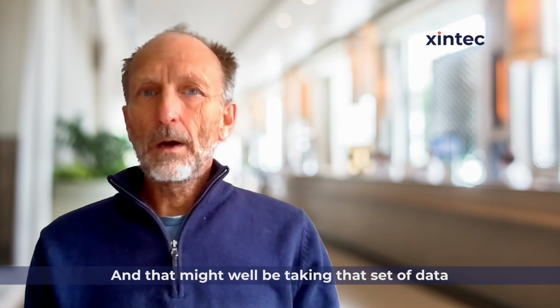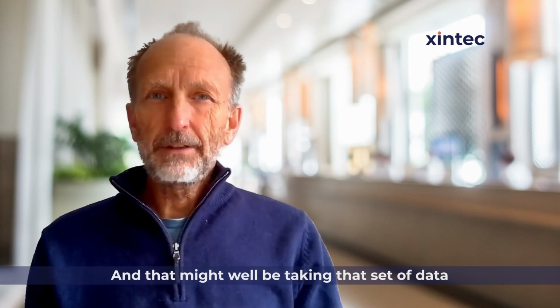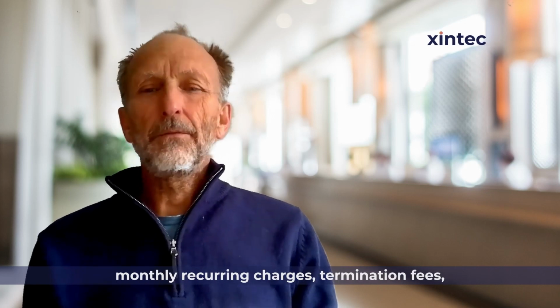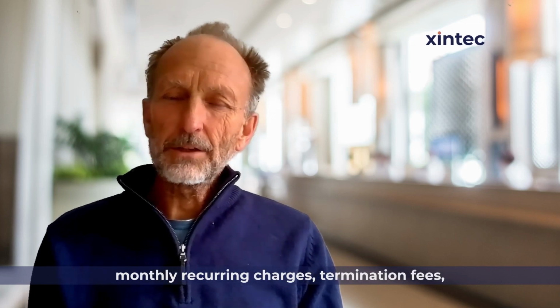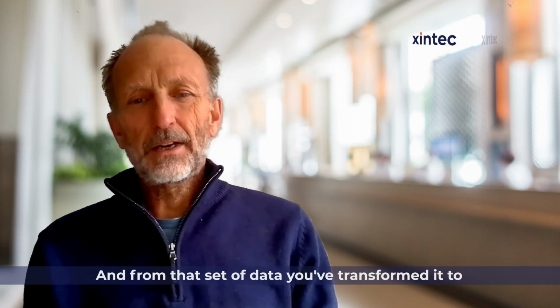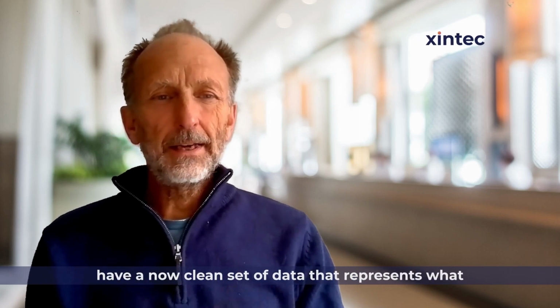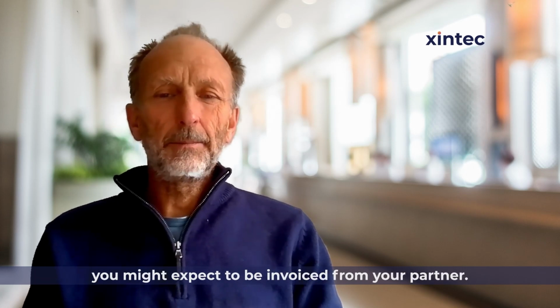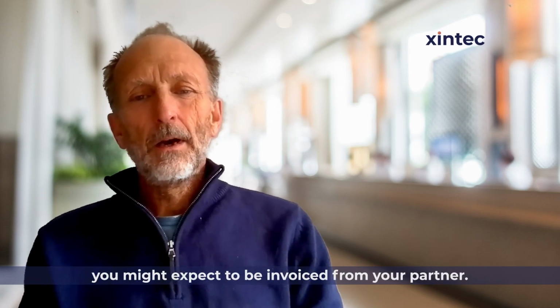And that might well be taking that set of data and producing invoices relating to activations, monthly recurring charges, termination fees, early termination fees. And from that set of data, you've transformed it to have a now clean set of data that represents what you might expect to be invoiced from your partner.